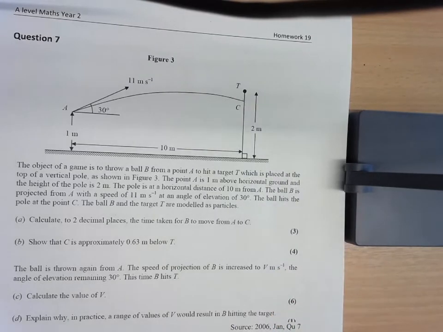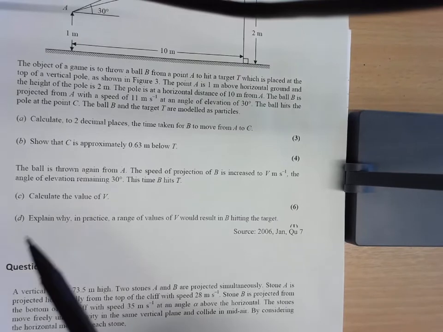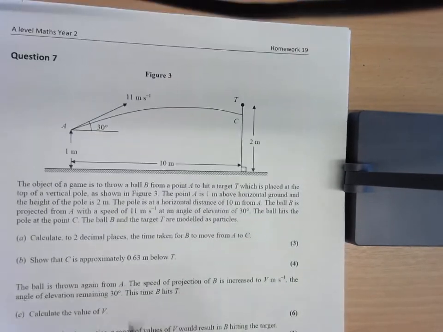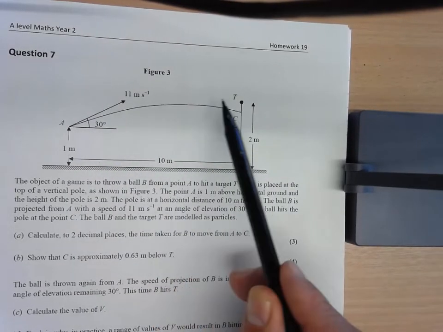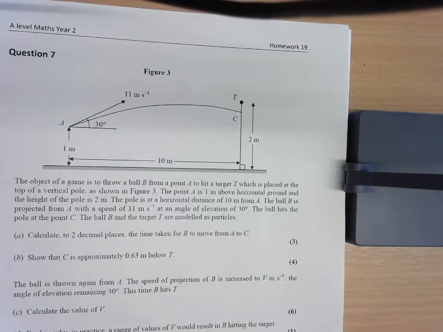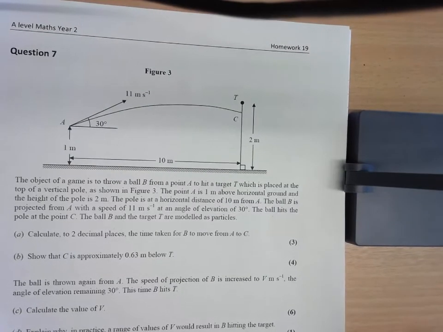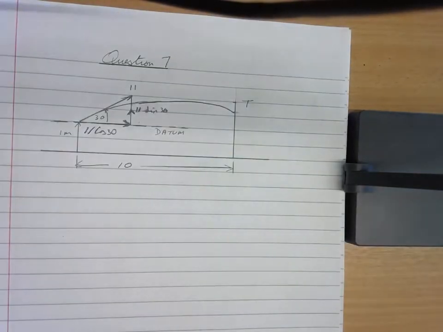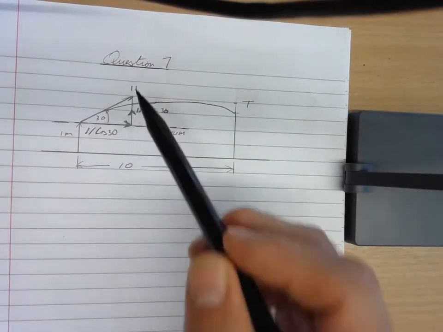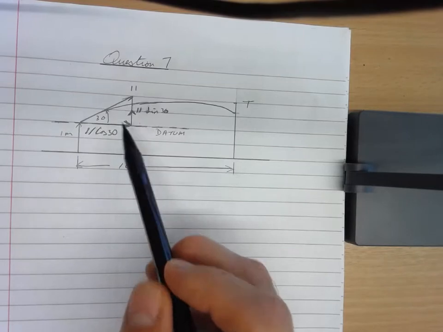T. The second part of the question, the speed is now increased to V, and the particle then hits at T, so it goes through a slightly higher trajectory, and we need to find the value of V. So we'll look at the first part first, and as always with these questions, we're going to split the velocity component here into its horizontal and vertical components.